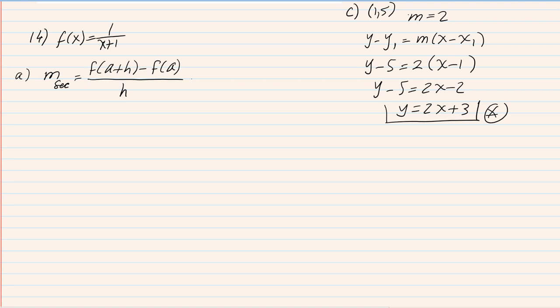Okay. Now f at a plus h, we're going to plug in a plus h for x. So that's going to be 1 over, remember we're going to replace x with a plus h, so it's a plus h plus 1, minus f at a, change x with a, you get 1 over a plus 1, divided by h. And that's our difference quotient.